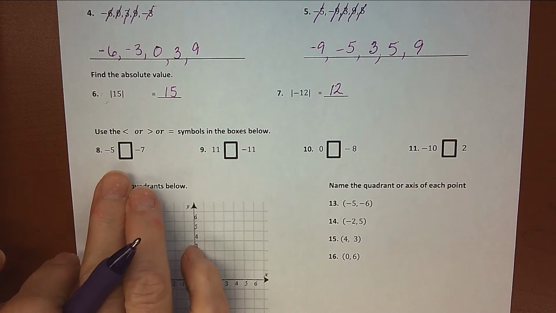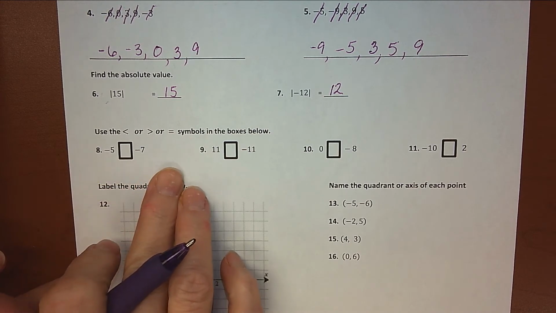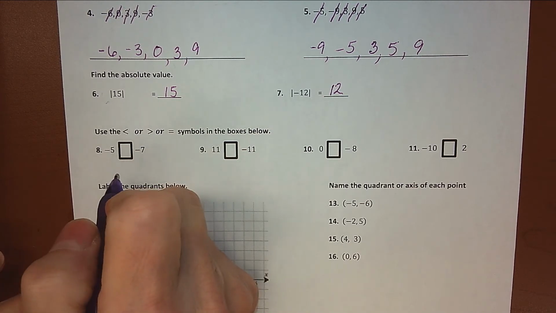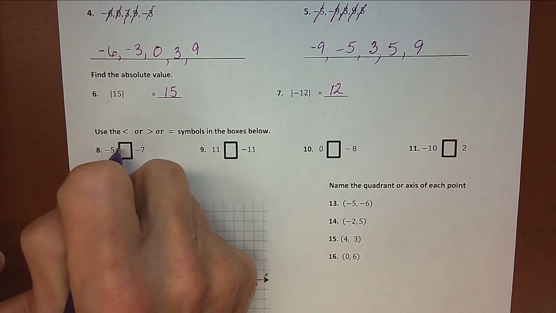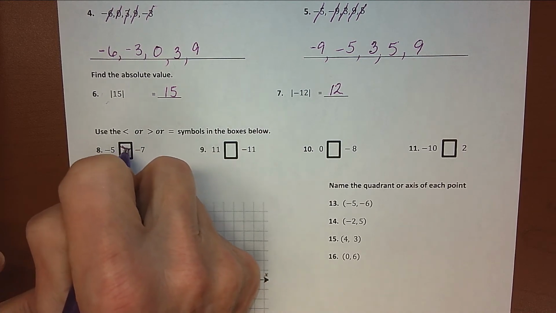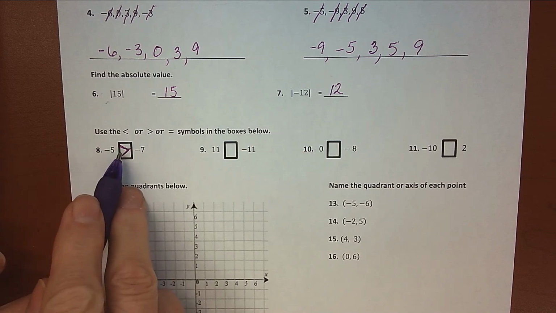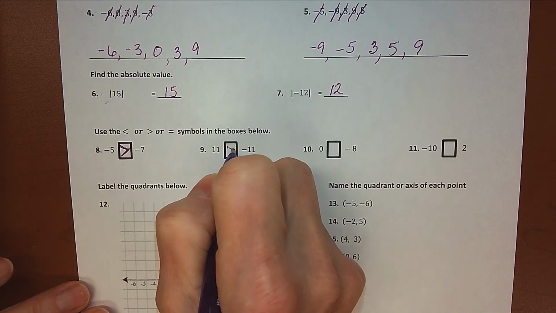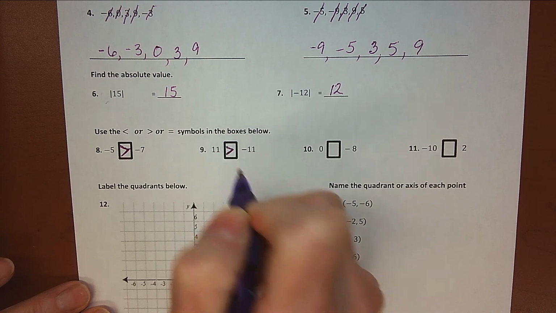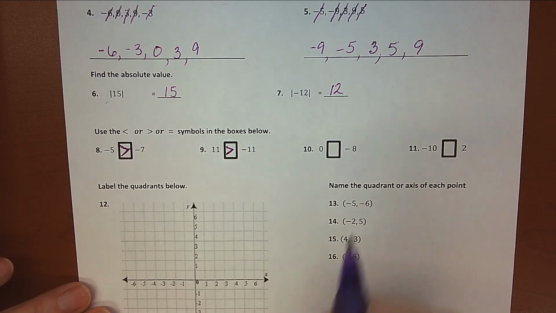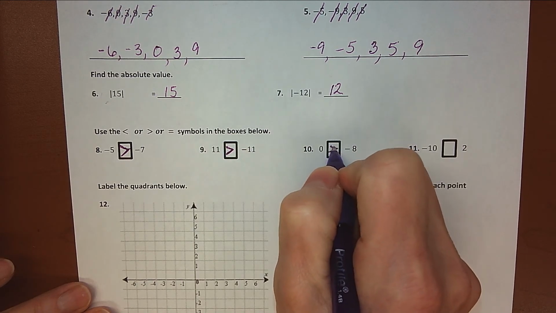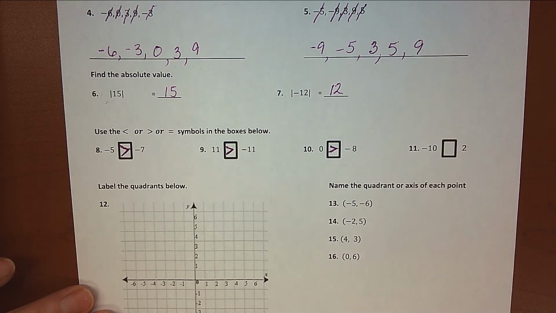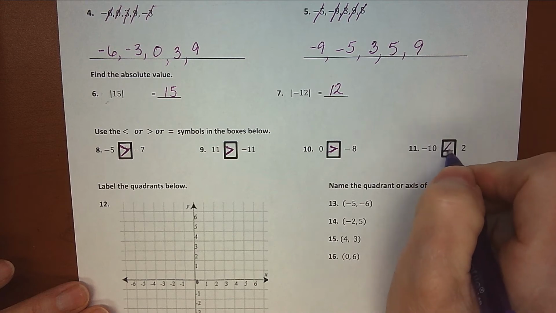-5 is closer to 0 on the number line than -7. So -7 is smaller than -5. So -5 is greater than -7. The wider portion goes towards the greater value. 11 is greater than -11. 0 is greater than -8. -8 is to the left of 0 on the number line. And then -10 is less than -2.